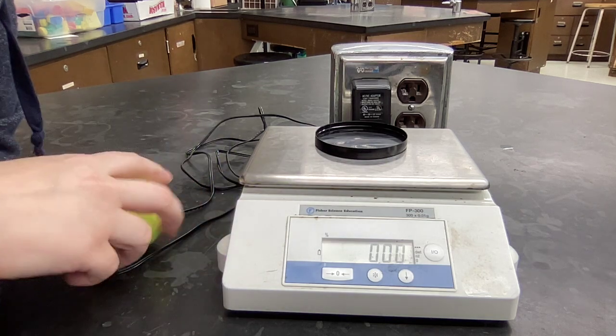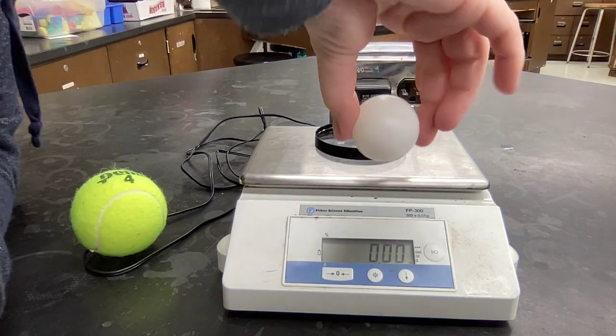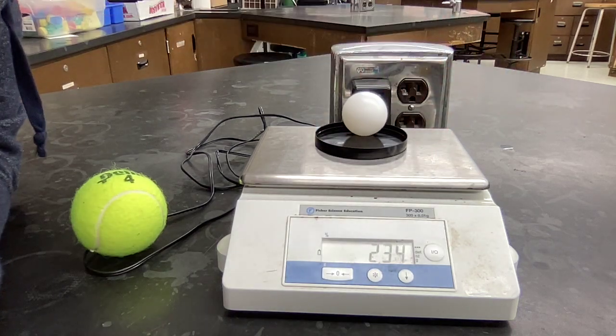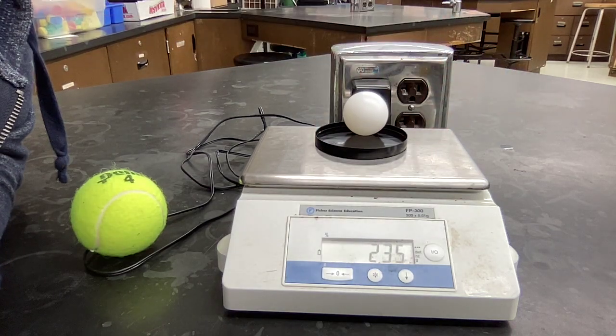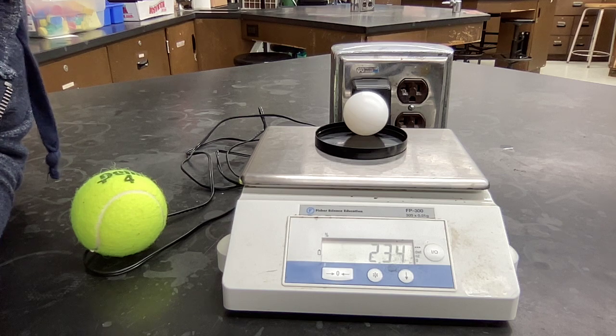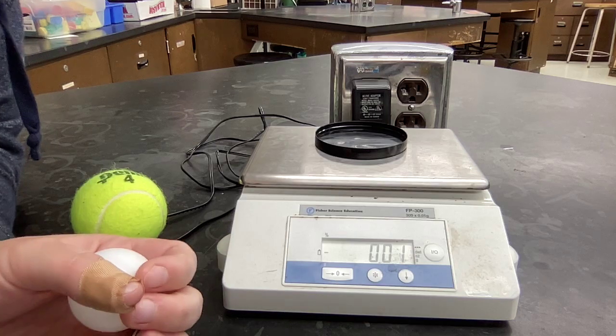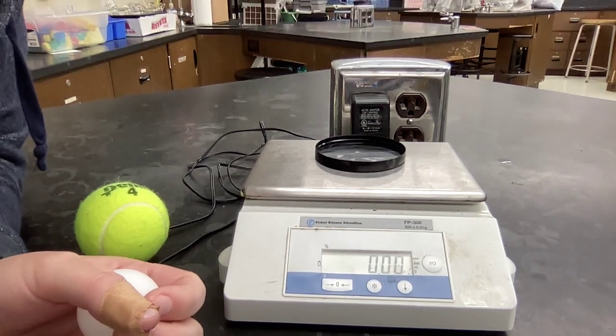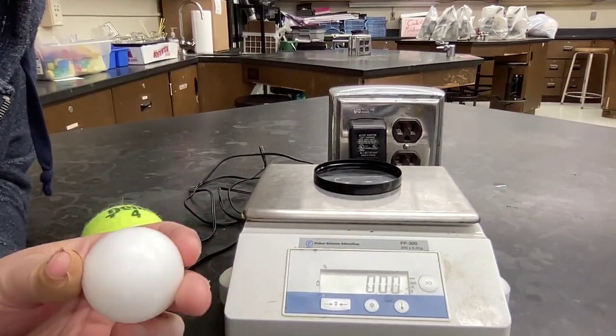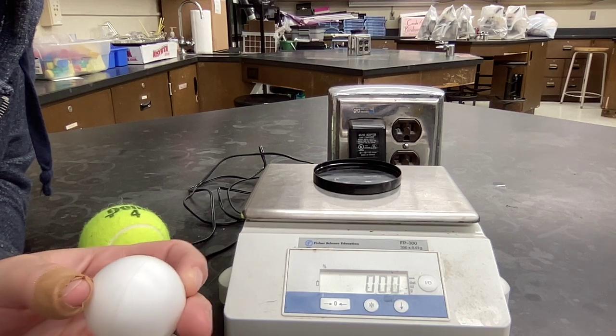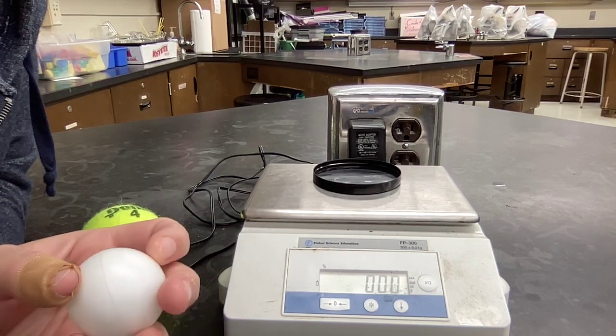Don't forget to convert that to kilograms. For the ping pong ball, it's about 2.34 grams. Don't forget to convert that to kilograms. All right.